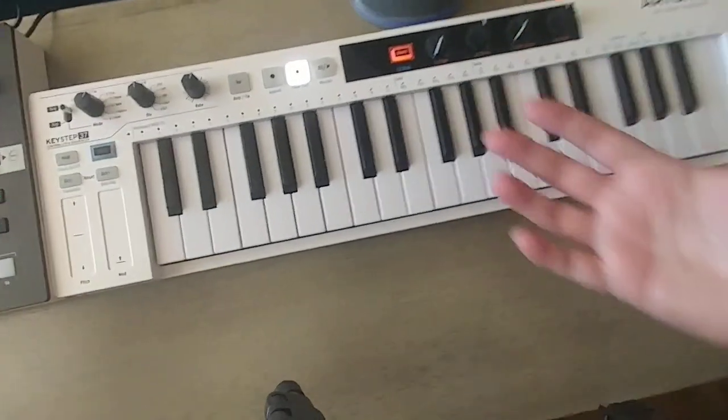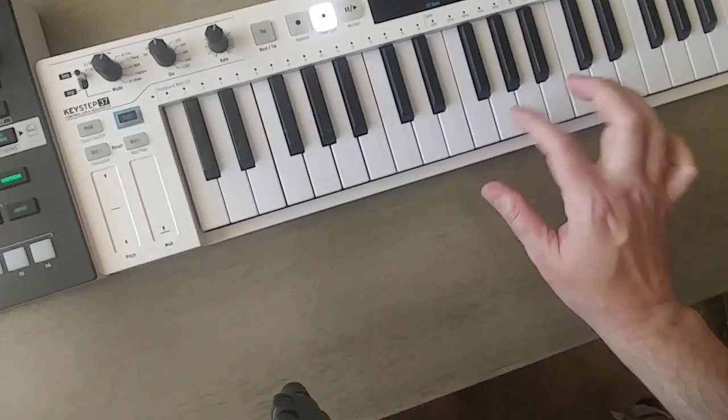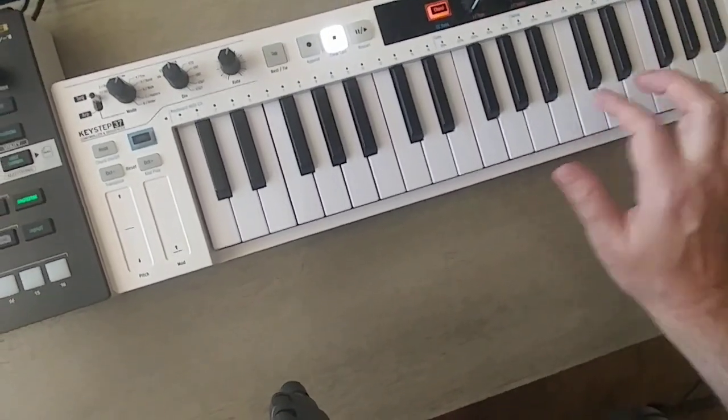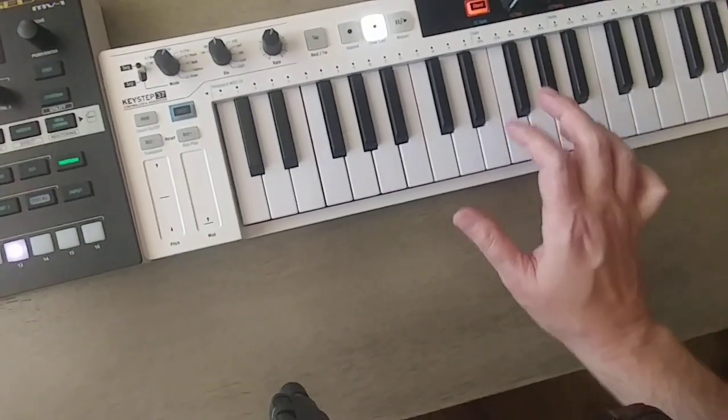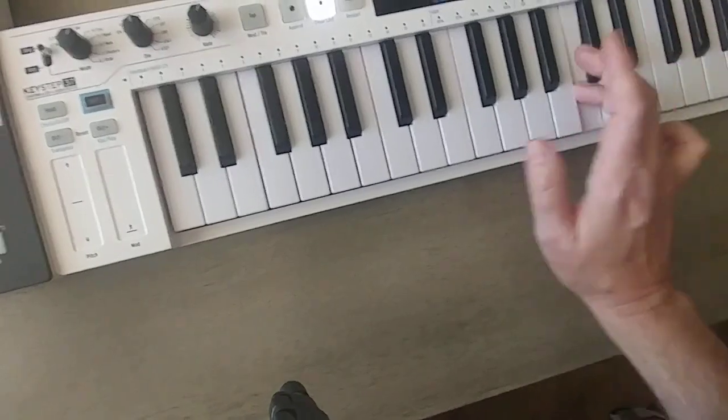If you have 1 sharp, you're in the key of G, sorry. You can play them in any order as long as you have F sharp, you're in the key of G, or if you have B flat, you're in the key of F, right?